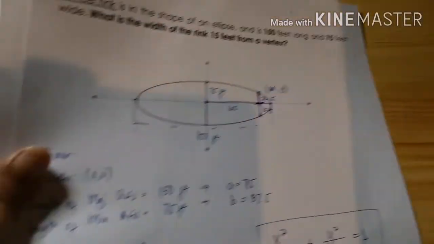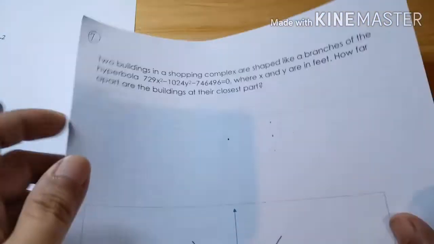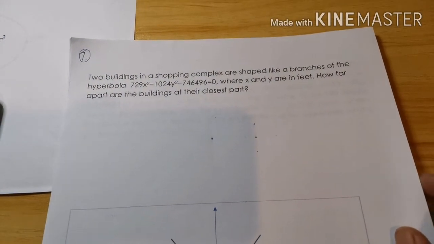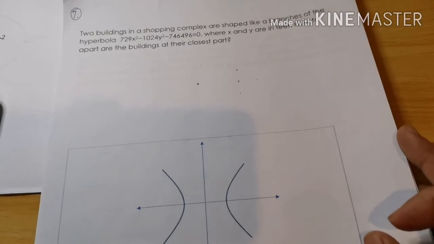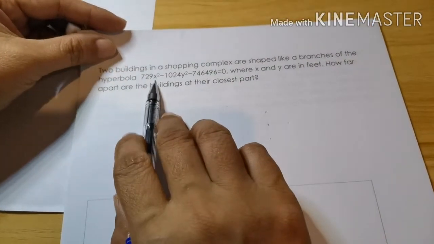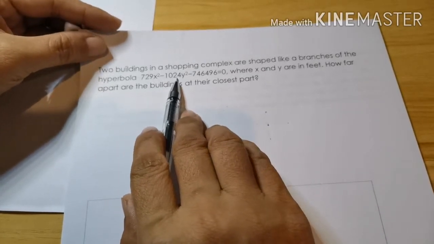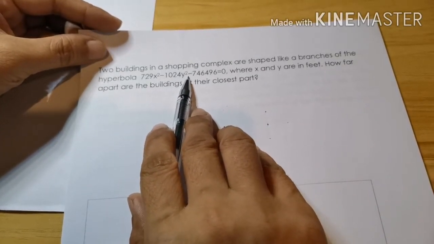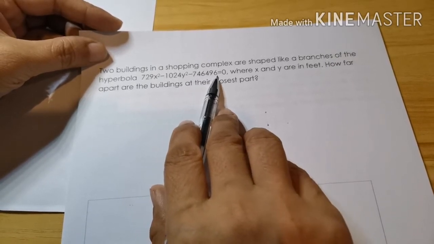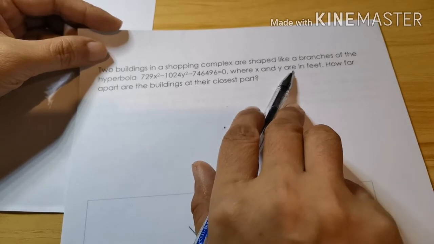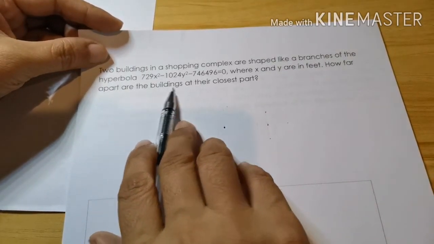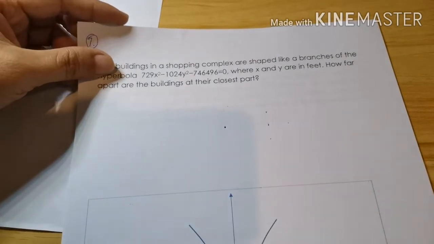Ayan. So, hyperbola naman tayo this time. It says here, two buildings in a shopping complex are shaped like branches of hyperbola. So, ito yung equation niya, 729x squared minus 1024y squared minus 746,496 equals 0. Where x and y are in feet, so the question is, how far apart are the buildings at their closest part?